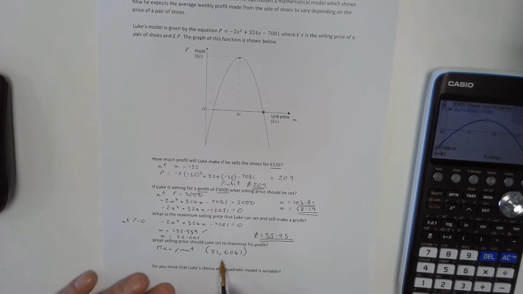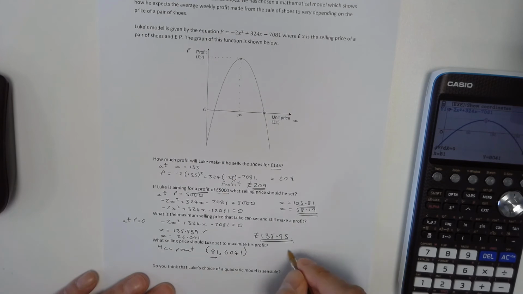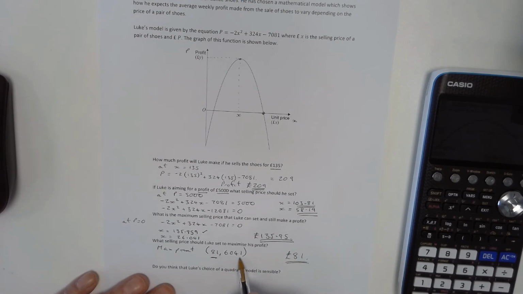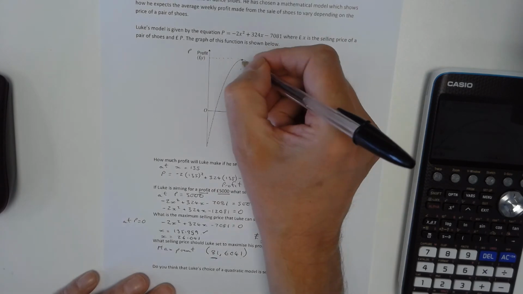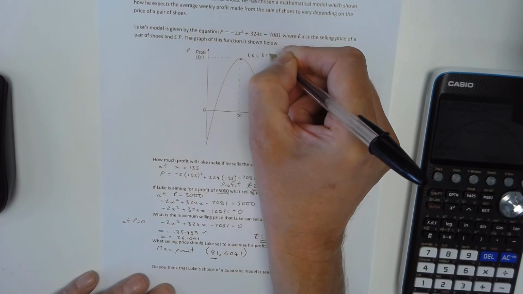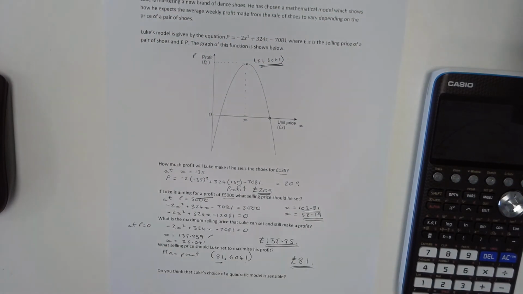So the selling price that I need to set is going to be £81. If I set a selling price of £81, I will get a profit of 6,041. That's what that is telling me, because that is that point there, 81, 6041. I think using your calculator would be a very appropriate way forward.